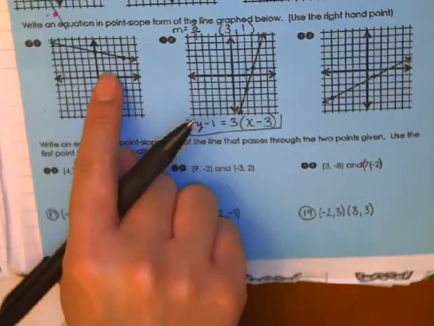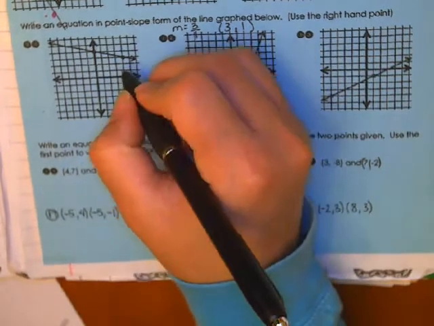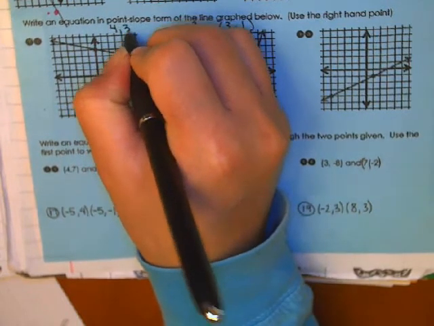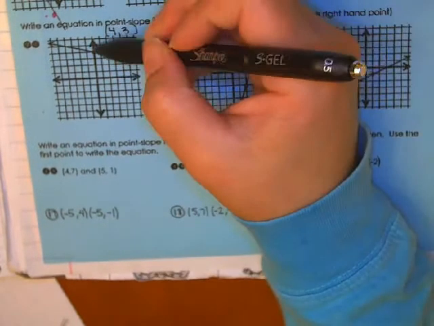Okay, let me do another one. Let's do this one right here. I have 2 points to pick from. I'm going to pick this one. I'm going to pick the point (4, 3).